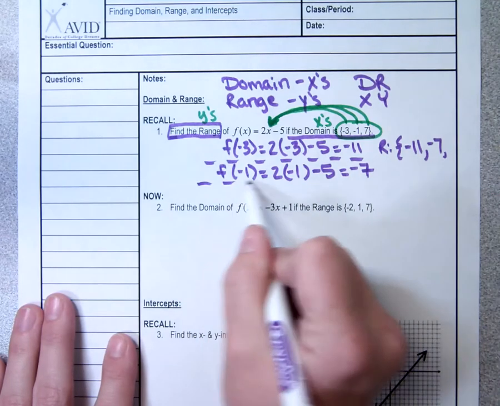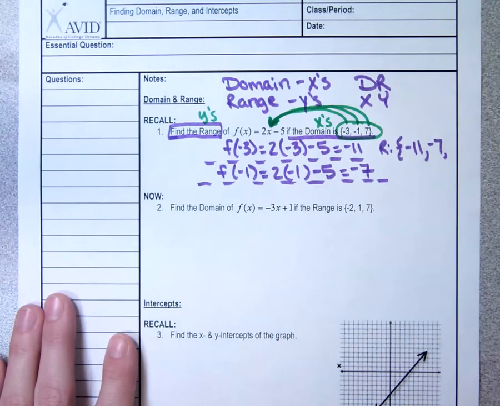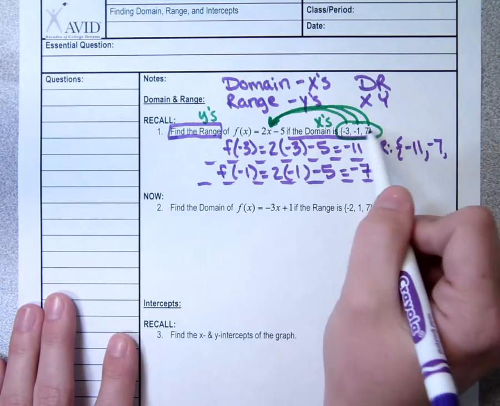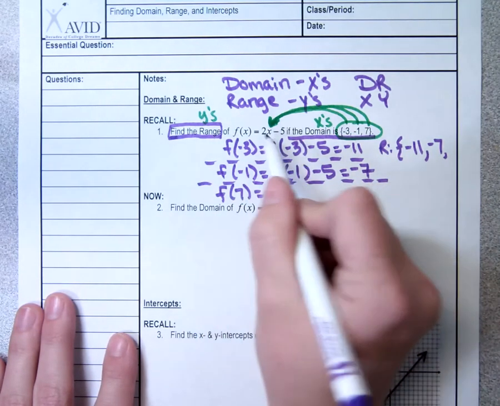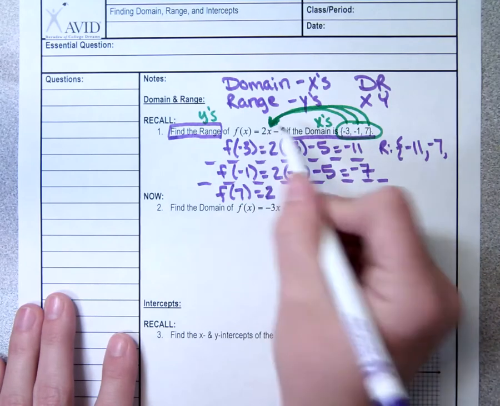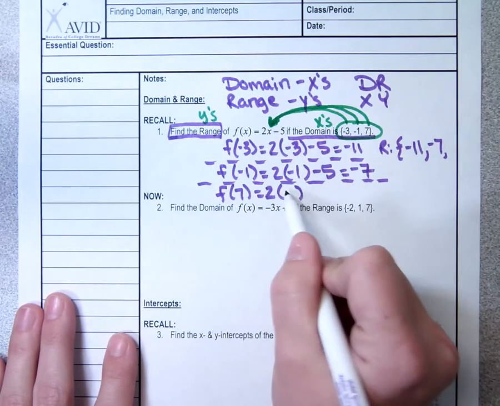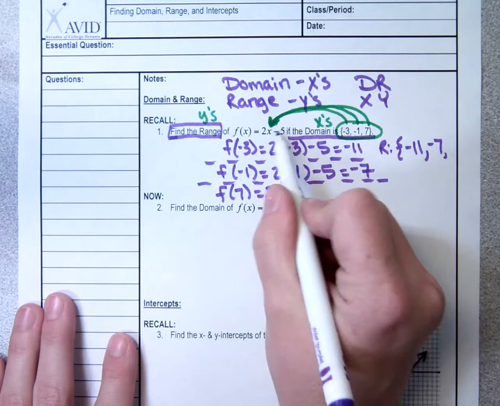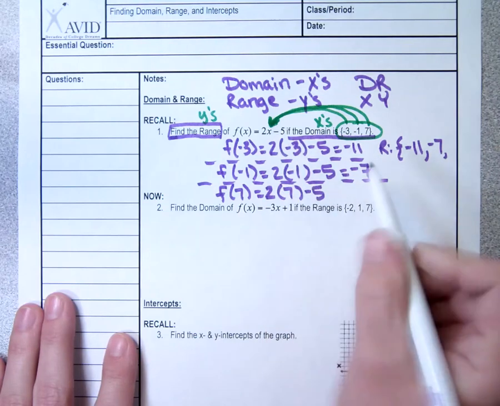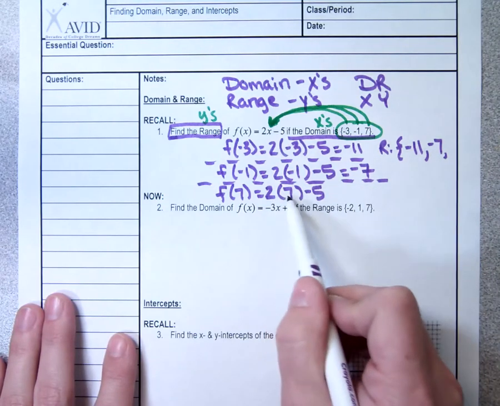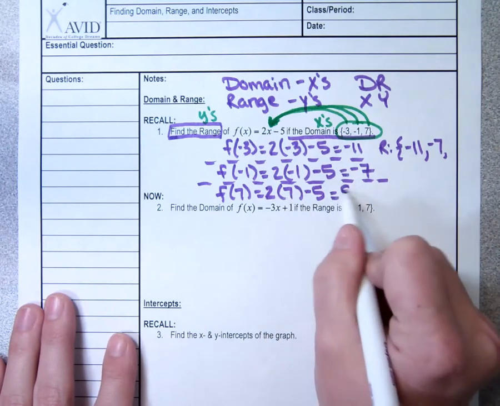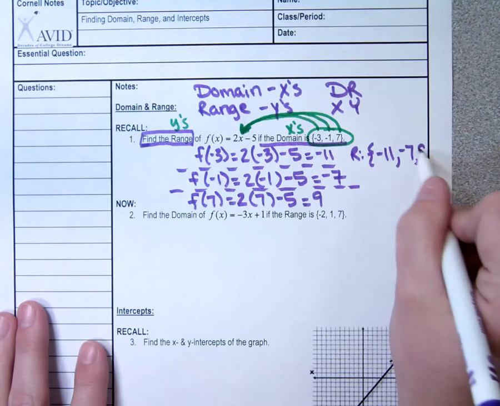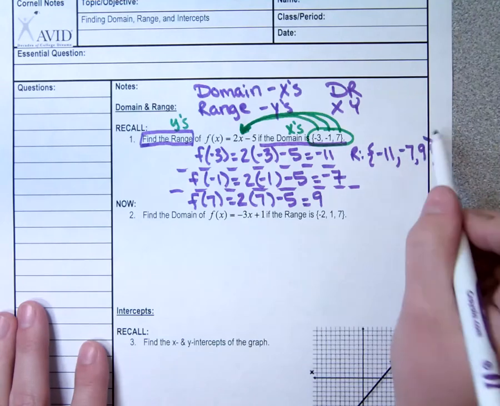Okay, and then we've got one more to find. What's the next x that we're plugging in? We're plugging in the 7. So I'm finding f of 7 equals 2. As soon as I see this x, I slap parentheses down, I plug the 7 in, and I recopy the -5. So 2 times 7 is 14. 14 minus 5 is 9. That's my last y answer, so that's my last answer for the range.